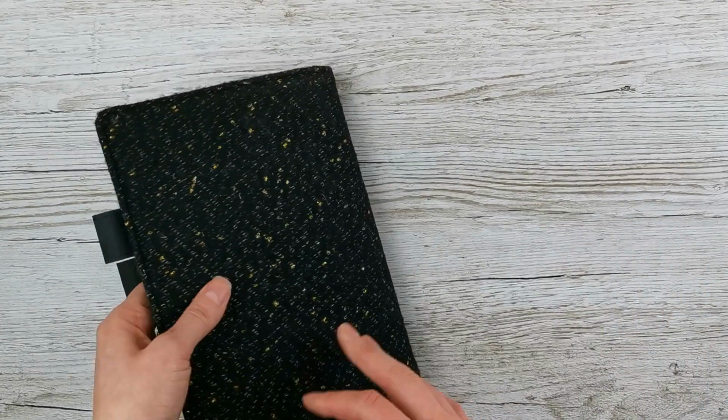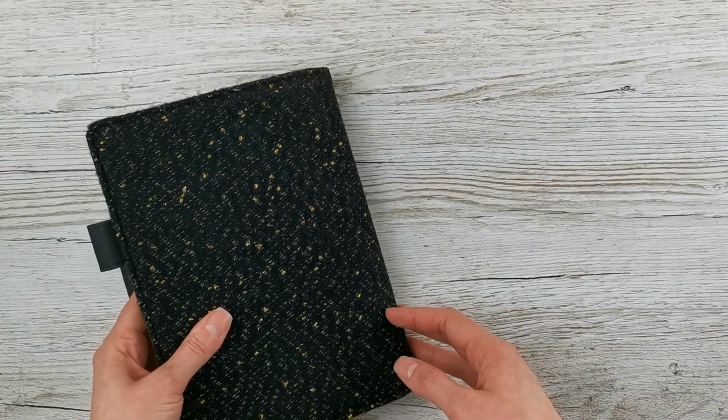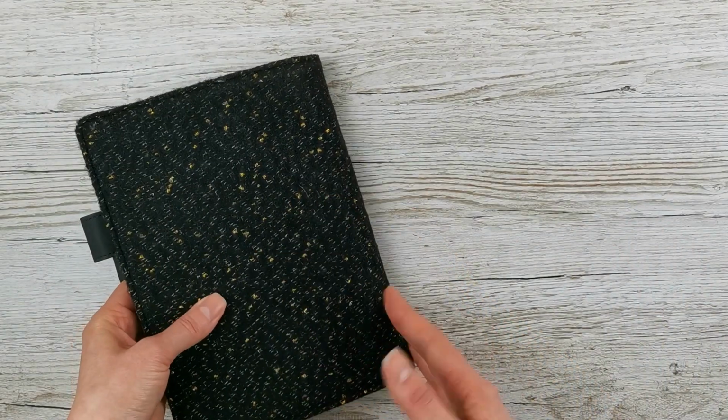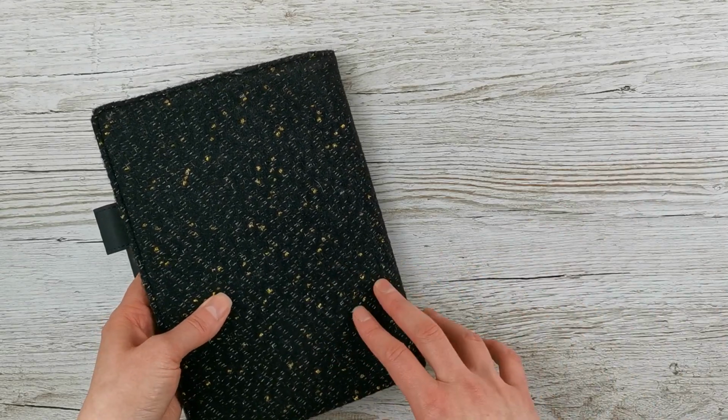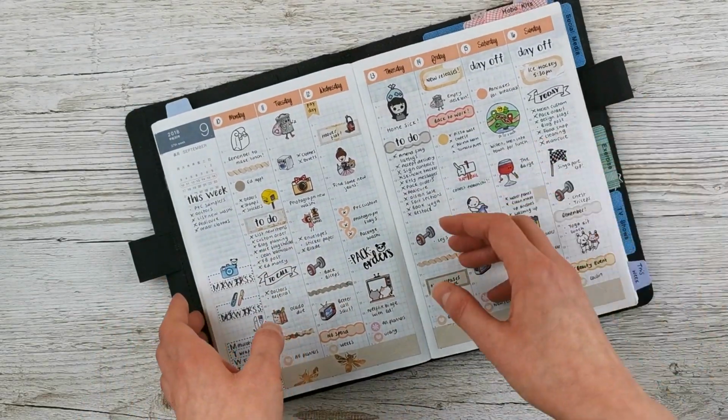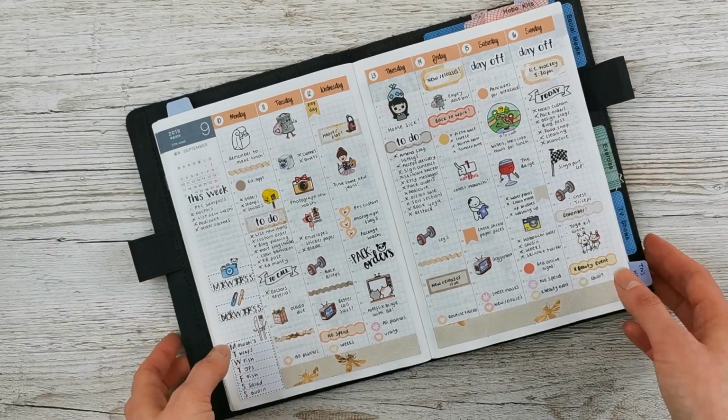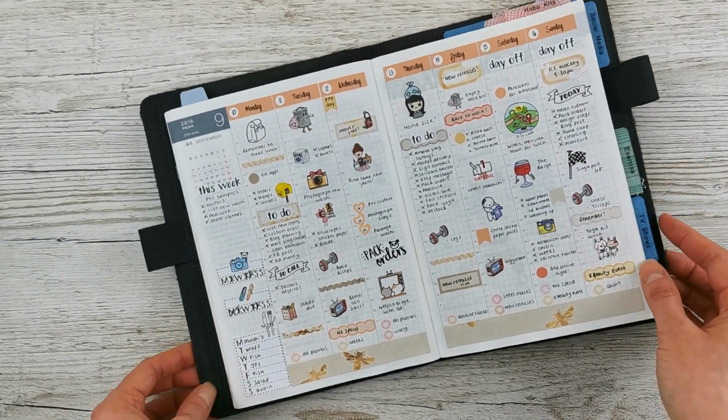And actually, I'm really happy with this cover. It served me well. It got a bit tatty, which is understandable given it was fabric, but I liked the pockets in the front, I liked the pen loop. It worked well for me for the year that I had it.